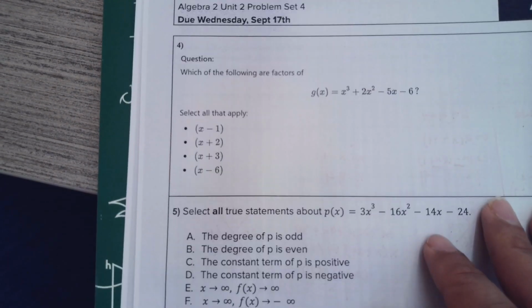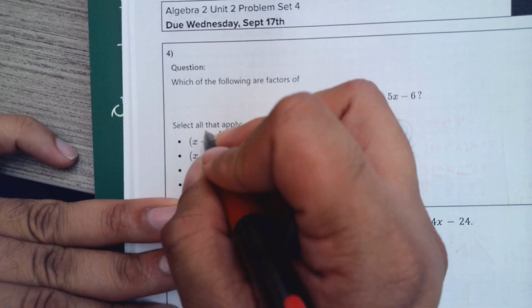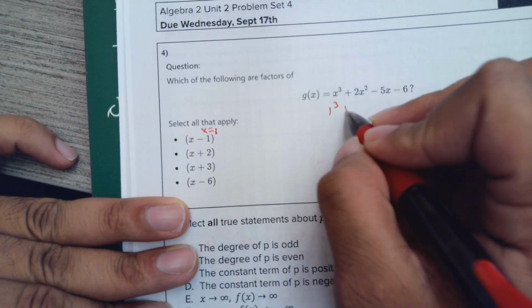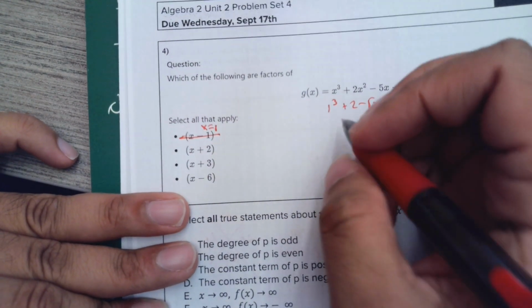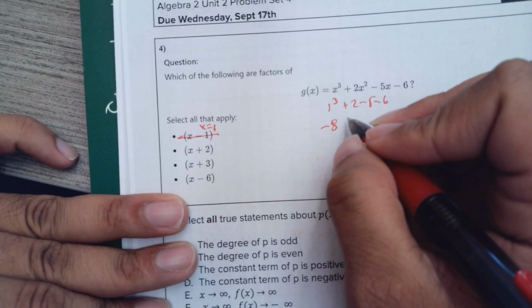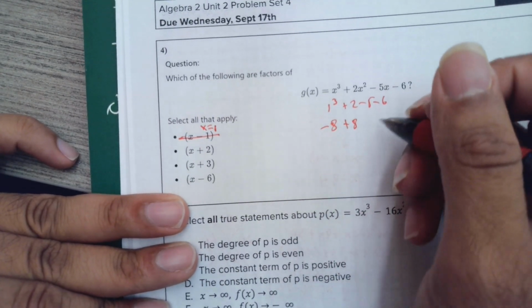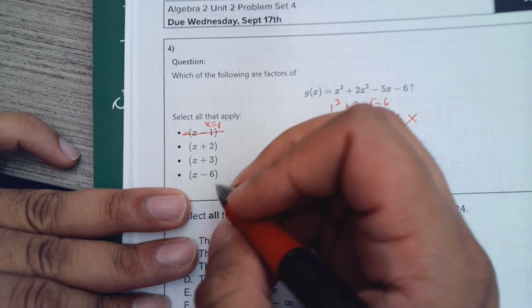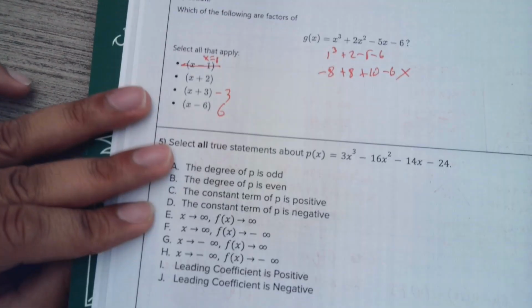Question number 4. Which of the following are factors? Well, if x minus 1 is a factor, that means x equals 1 is an x-intercept. So if you plug it in here, you should get a 0. 1 cubed plus 2 minus 5 minus 6. That does not equal 0, so this is not a factor. If you plug in negative 2, you get negative 8. 2 times 2 is 4, 4 times 2 is positive 8. And then positive 10 minus 6 does not equal 0. Anyway, you guys can do that, right? Plug in negative 3 and plug in 6, see if you get a 0 or not.